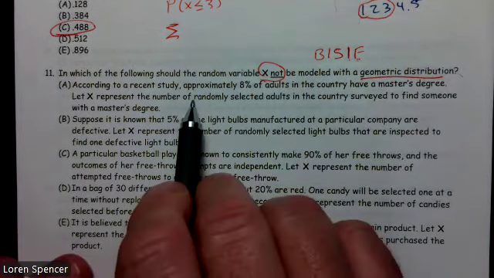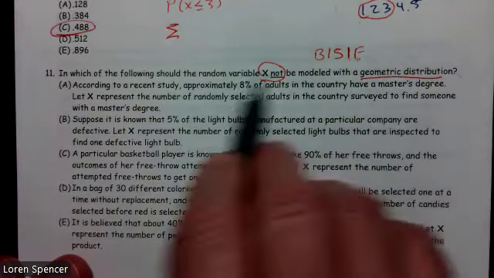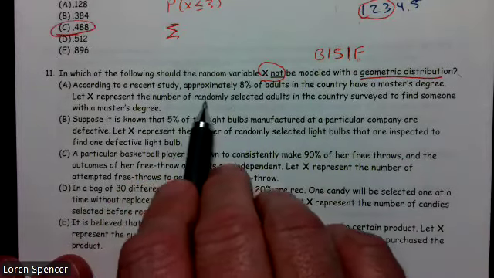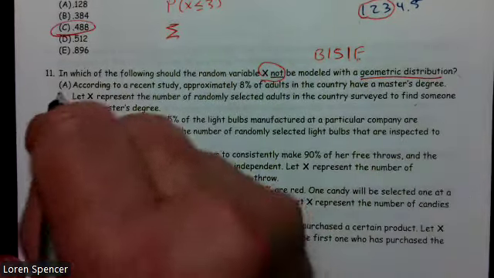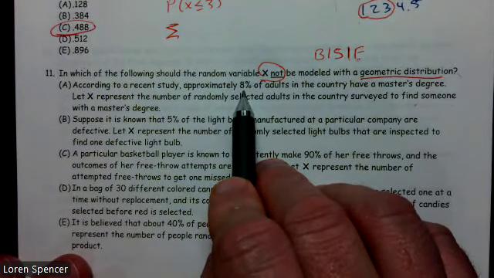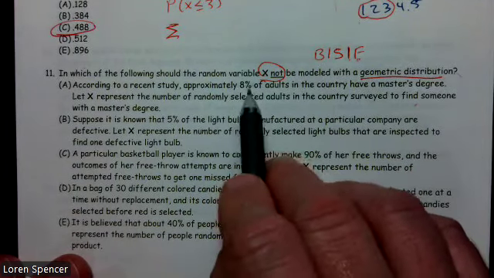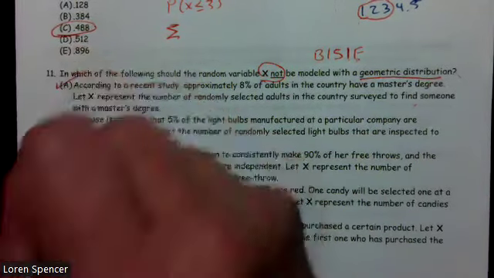So according to a recent study, approximately 8% of adults in the country have a master's degree. Let X represent the number of randomly selected adults in the country surveyed to find the first one with a master's degree. Okay, percent constant, and it's either you have it or you don't. So that's good. We satisfy all that. That's not it.